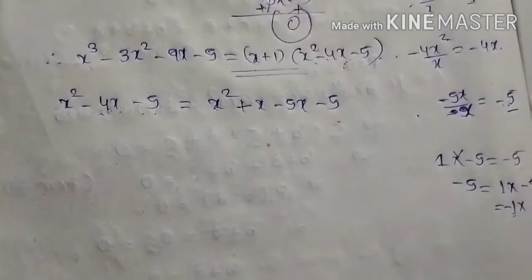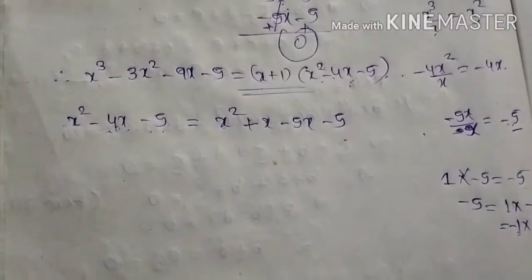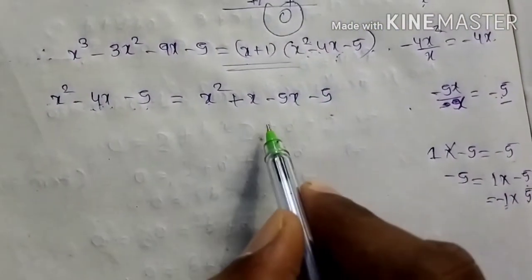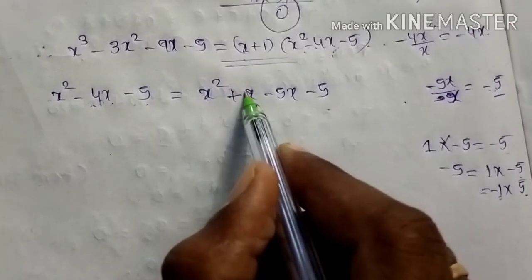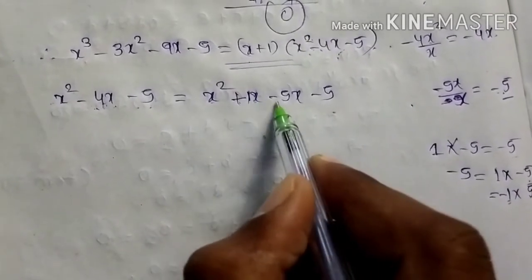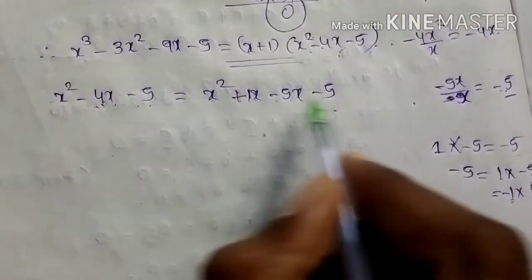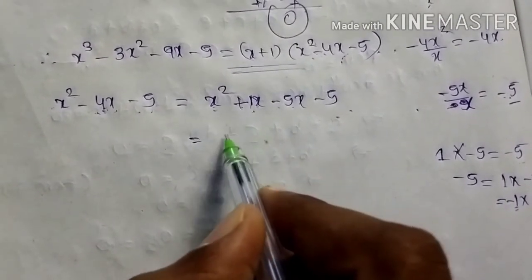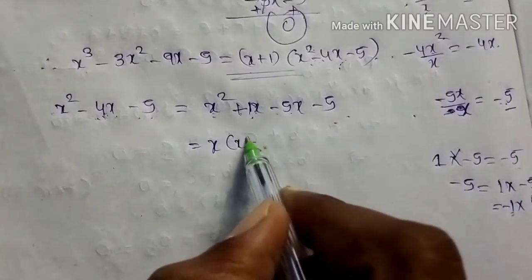Is it okay? This is the main condition here. This is the most important. If you know this step, you can do the remaining very easy. See here, x means it is 1 or not by default. Plus 1 minus 5, you are getting minus 4 or not? See, is there any changes? No changes. Now you can see both terms having x as a common, x into x plus 1.